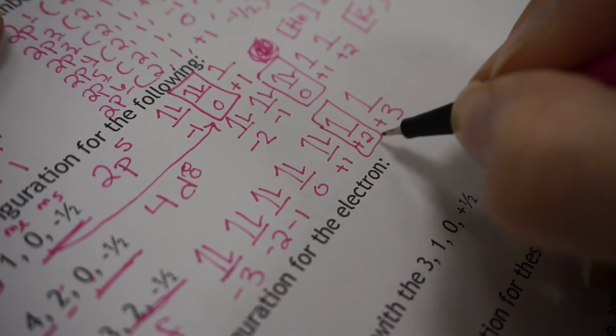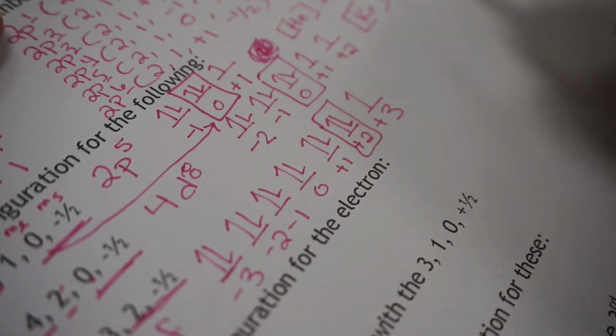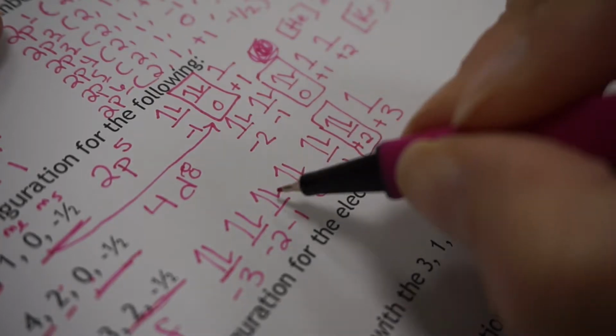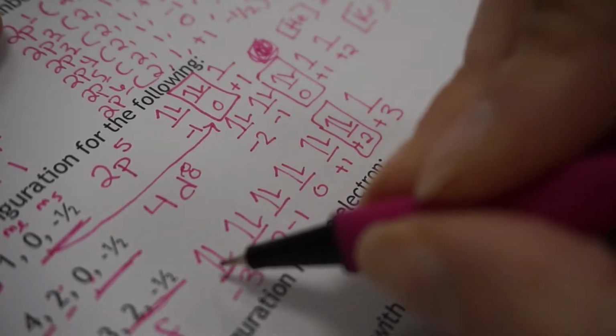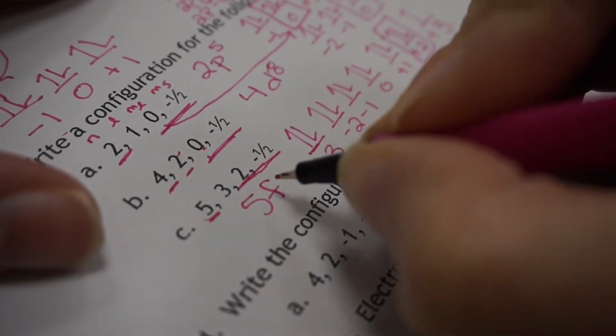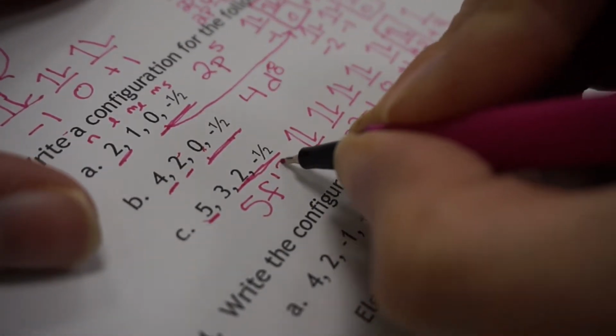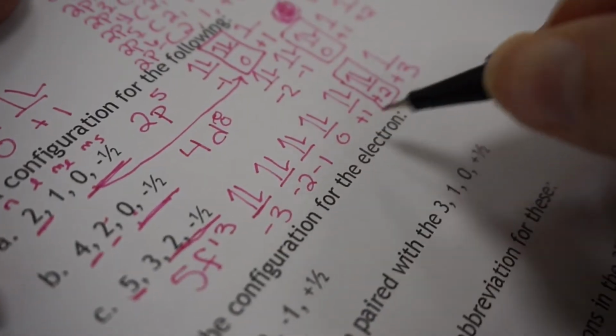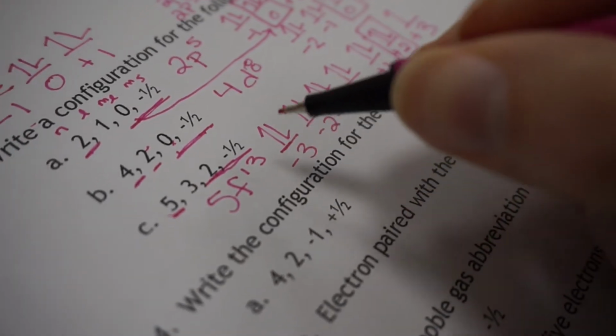And the -1/2, and the second one is this one. Okay, so I have 1, 2, 3, 4, 5, 6, 7, 8, 9, 10, 11, 12, 13 electrons. So I'm going to put that here: 5f13. Okay, so now we just do the electron configuration for it. So for 5f13, this is where noble gas configurations really come in handy because we don't want to be writing all of these. So 5f is literally this.